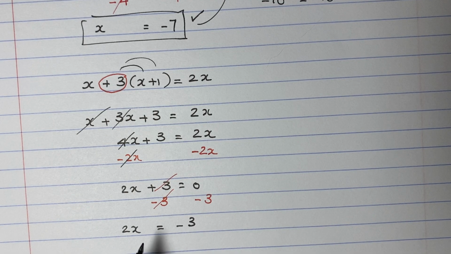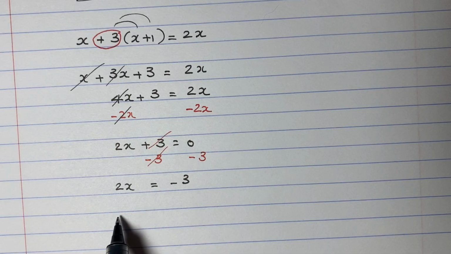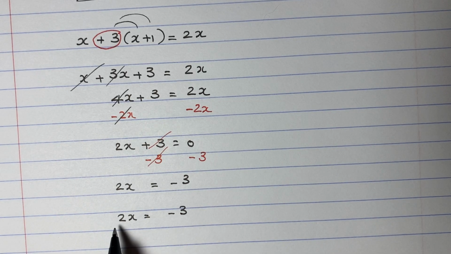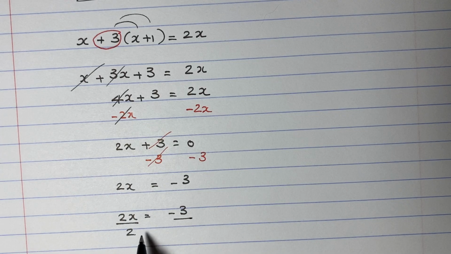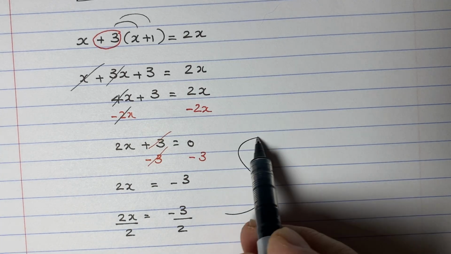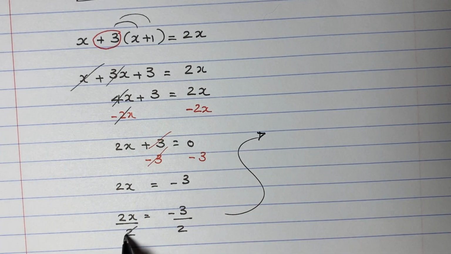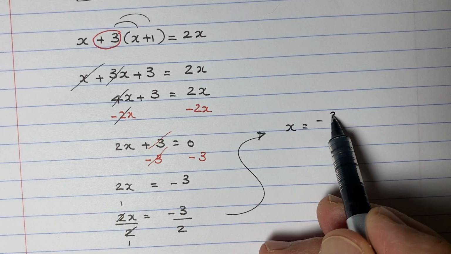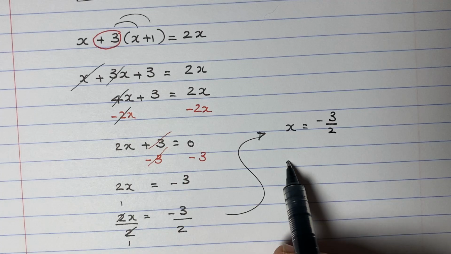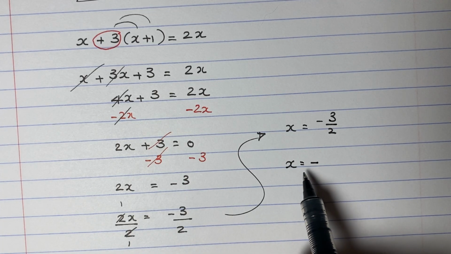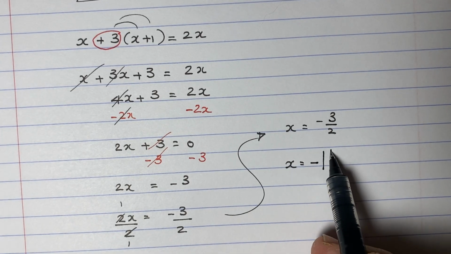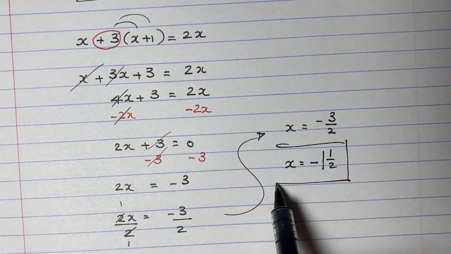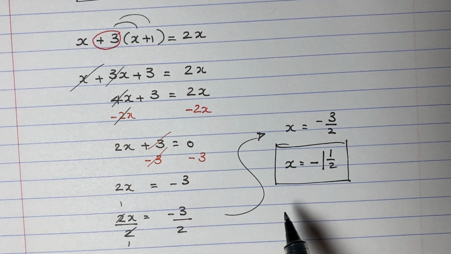Now get rid of times. Write both sides and divide both sides by 2. Here, when you cancel, we have x equals minus 3 over 2, which is minus 1.5, changing that top-heavy fraction or improper fraction to mixed numbers.